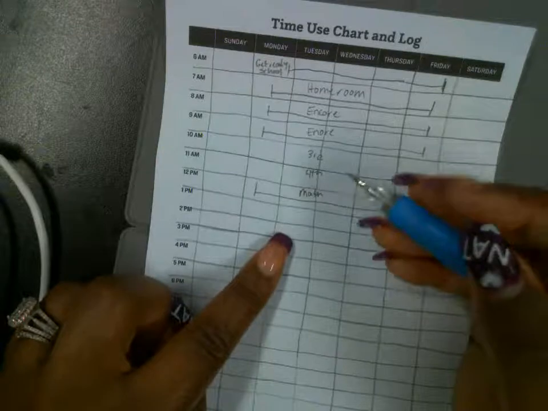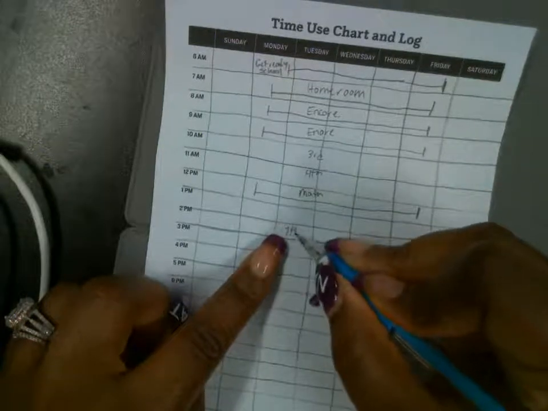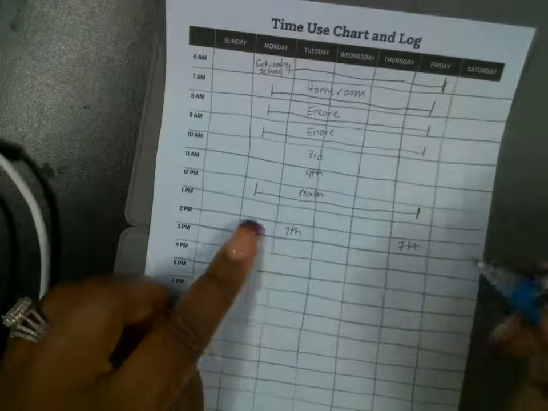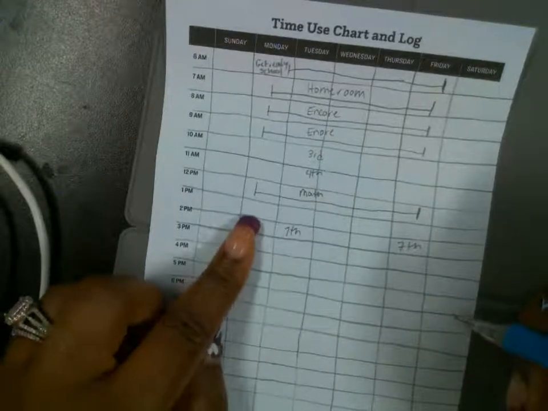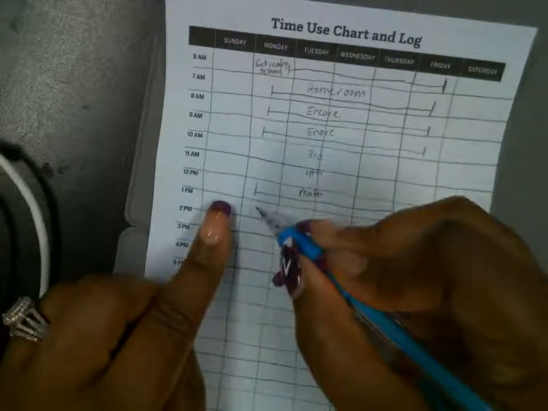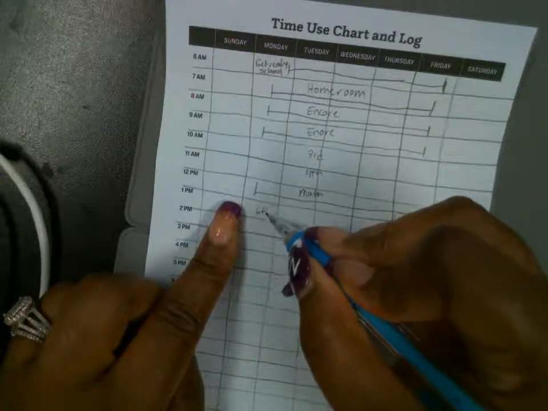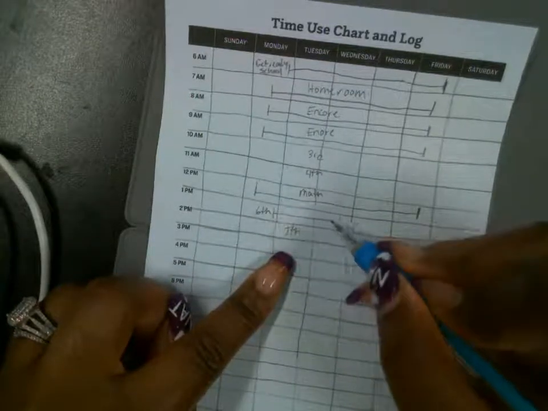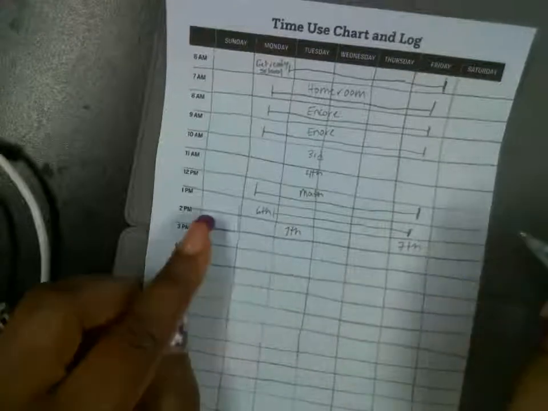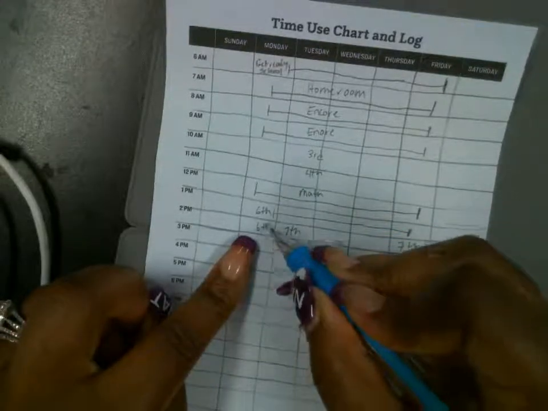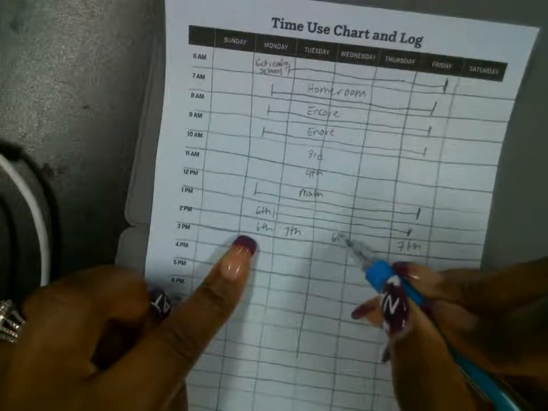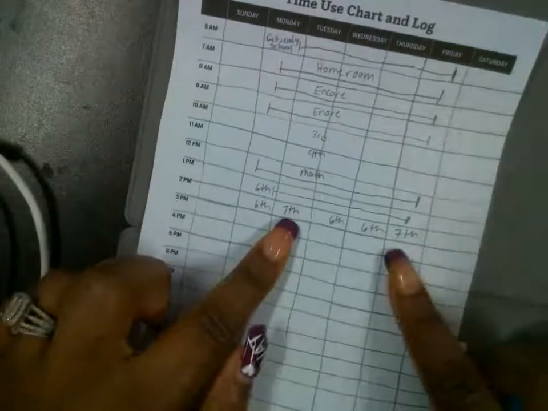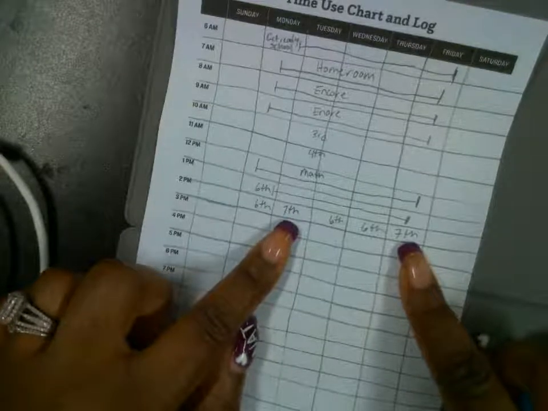This is your 2 o'clock time. This is seventh period, right? Oh, I forgot. This is sixth period. Of course, the day is extended on these days. So Tuesday and Friday, you have 7 periods.